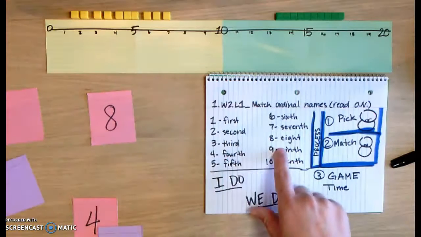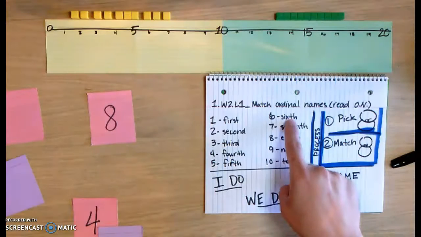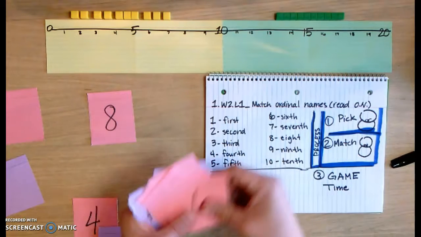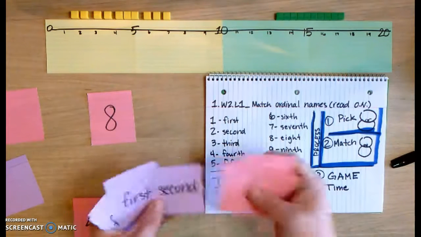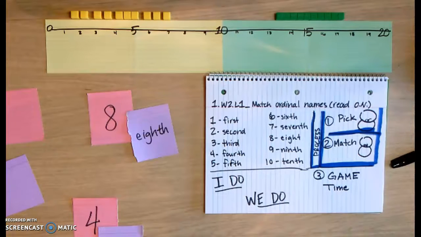Or over here with my words. First, second, third, fourth, fifth, sixth, seventh, and eighth. Now I'm going to go ahead and find that ordinal word for it. Perfect. Just like that. How'd you do?